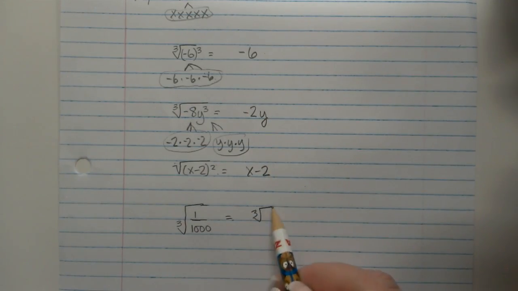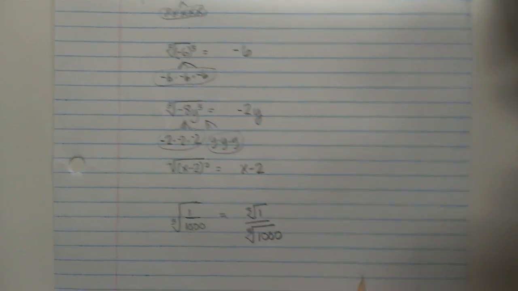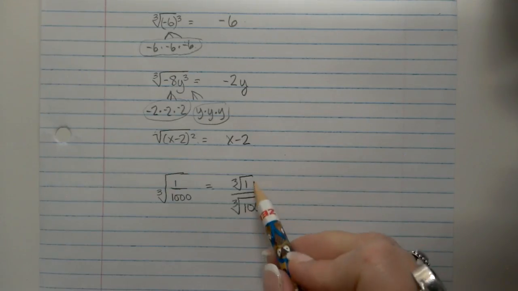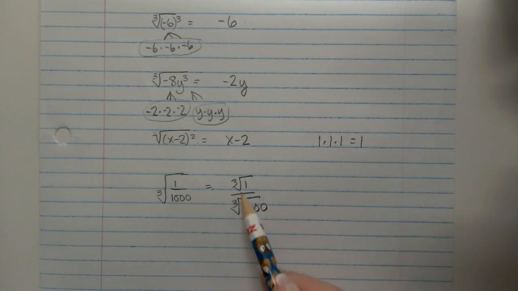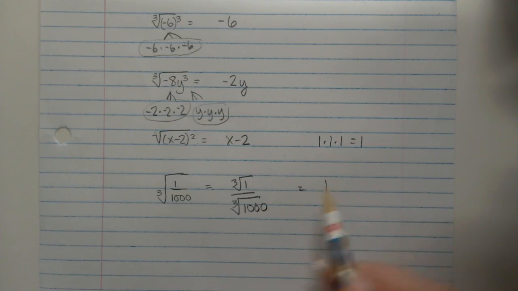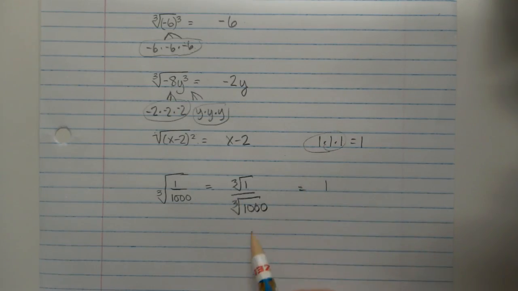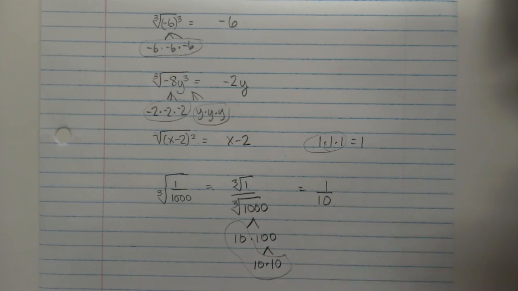This is the same thing as saying cube root of 1 over the cube root of 1,000. So the cube root of 1 times 1 times 1 is 1. So I can pull a 1 out of the top. That's a set of 3. And this is the same as 10 times 100, which is the same as saying 10 times 10 times 10. I have a set of 3 tens. So that will be my answer. All right.